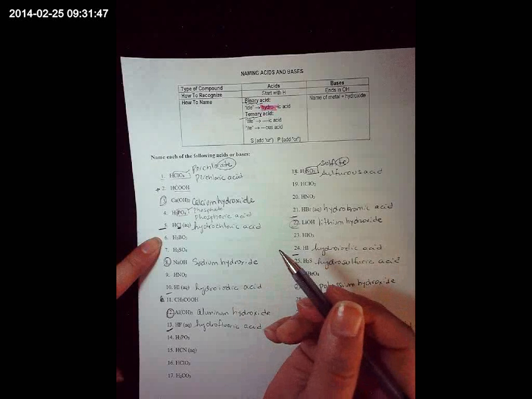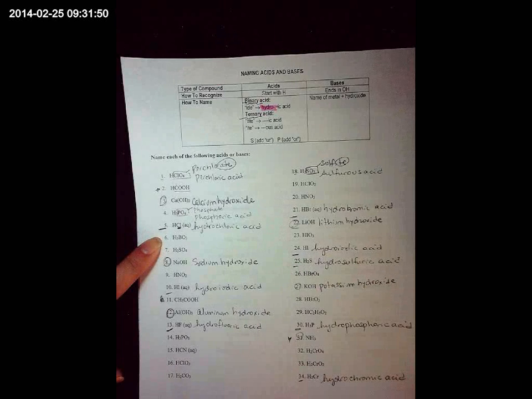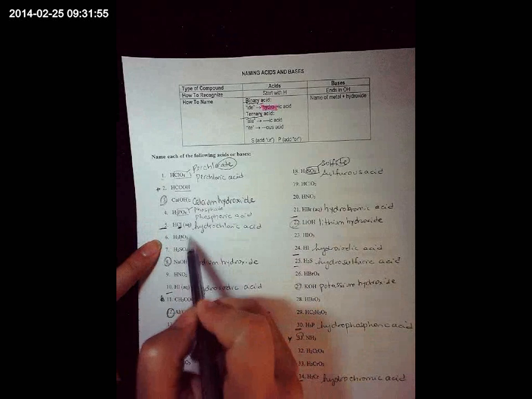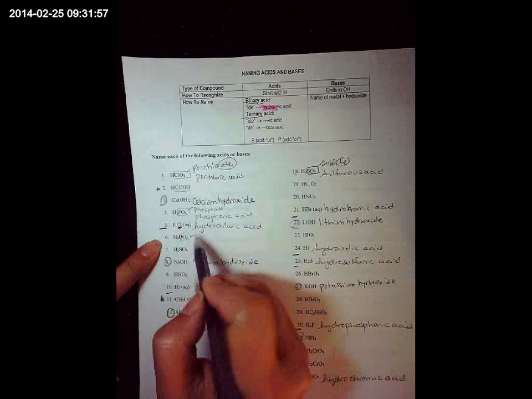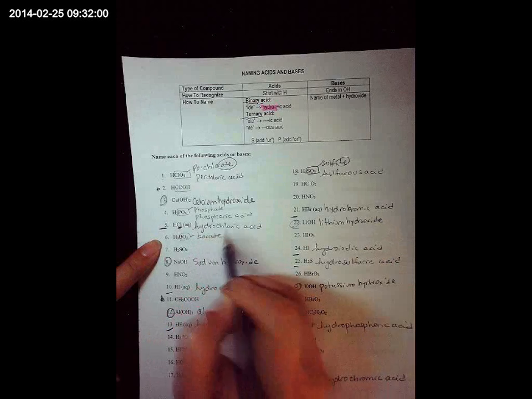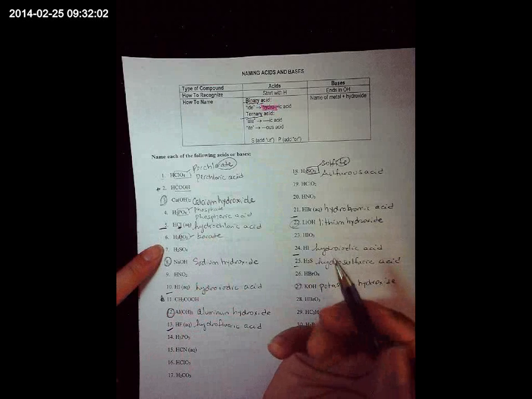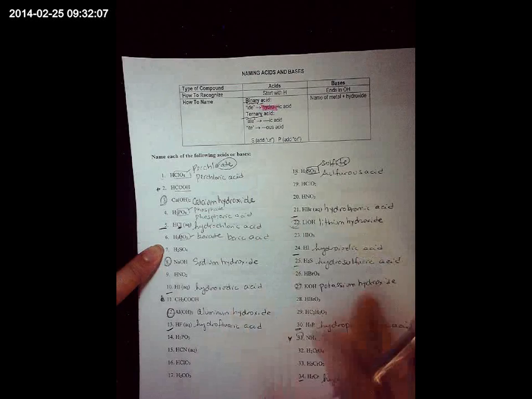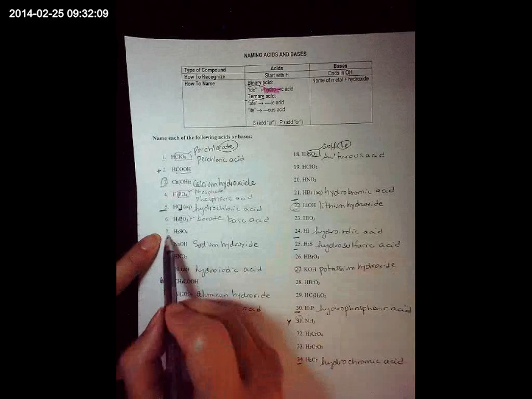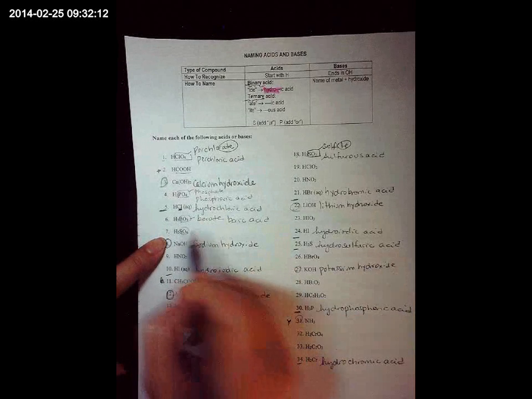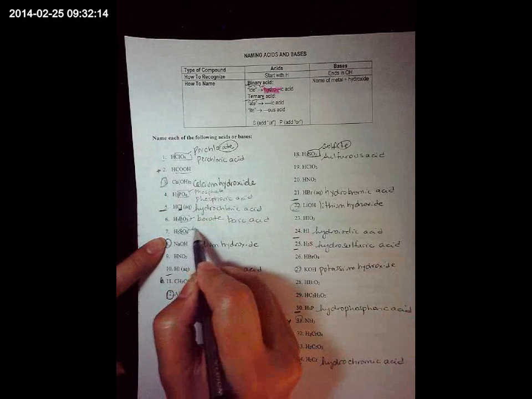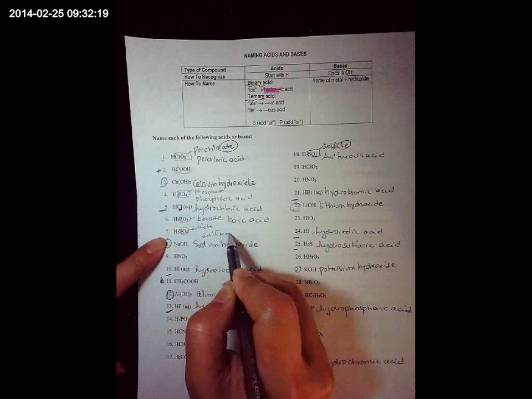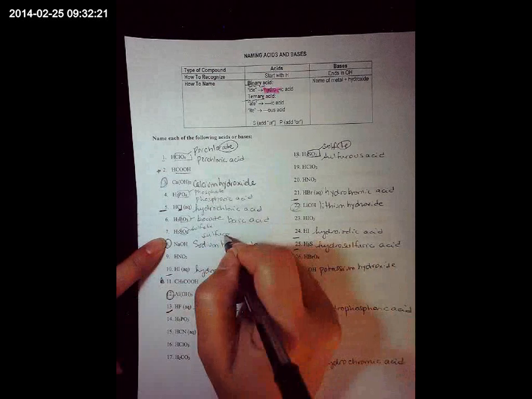No. Hydro is only for binaries. Okay? All right, take a look at H3BO3. What is BO3? It's called borate. So this would be boric acid. How about number 7, H2SO4? What's SO4 called? Sulfate. So what would I call this? Sulfurous. No. Oh, bad girl. This is sulfuric acid.